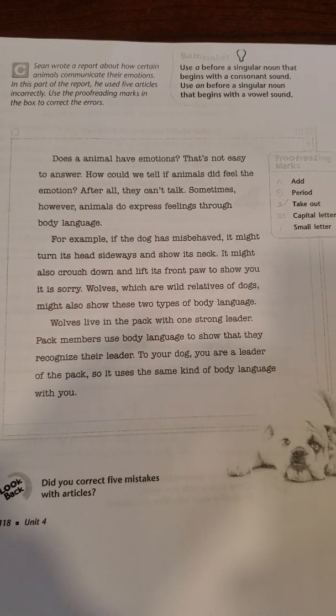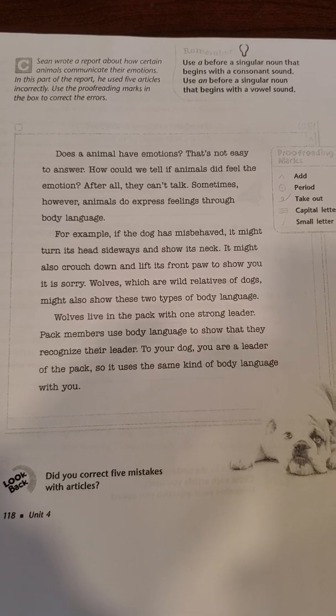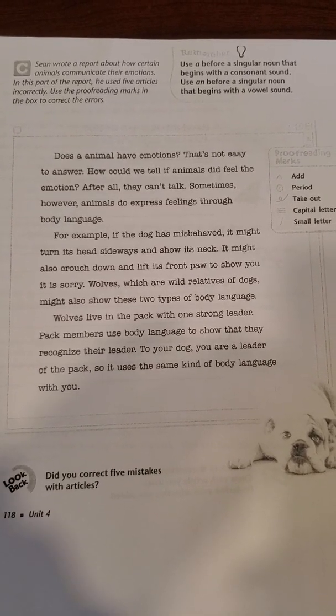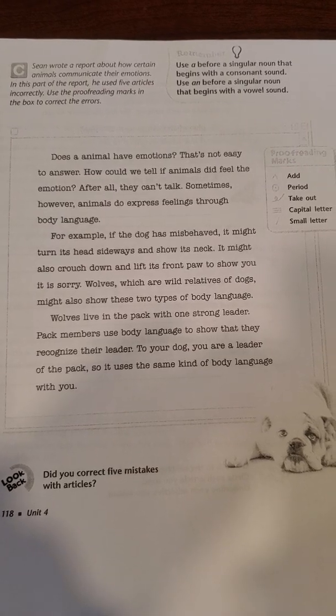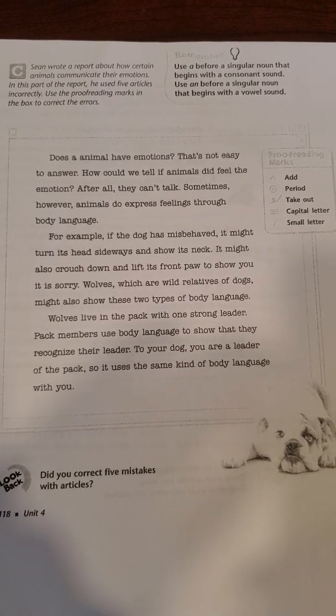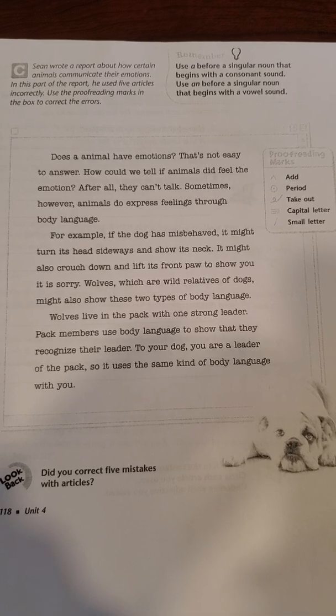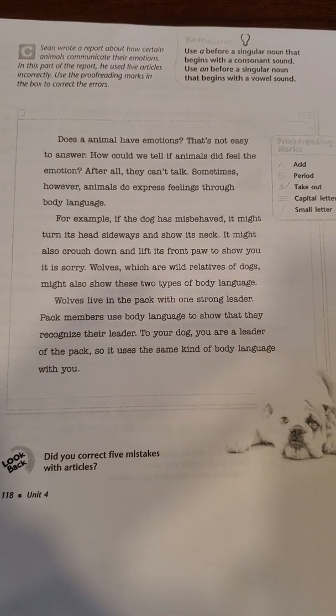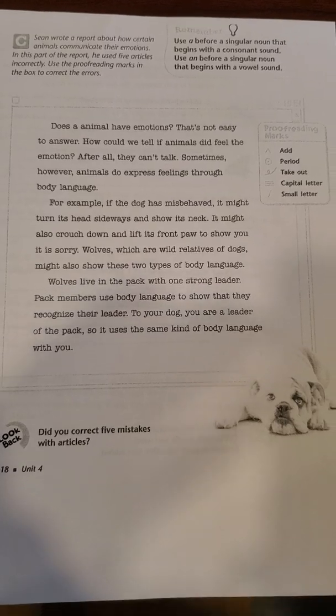So I just want you to go read through, all right? Fix any capital letters that should be capitalized. Put any periods in there. You guys have all done this before. Make sure we're correcting the right things here. So remember, you will need to do a and the correctly, all right?